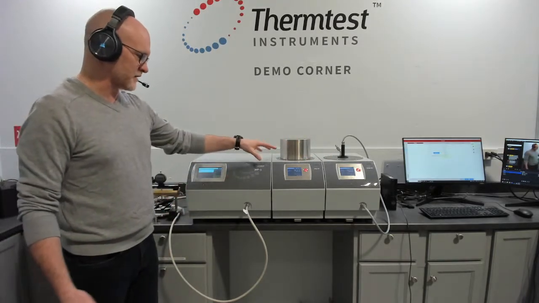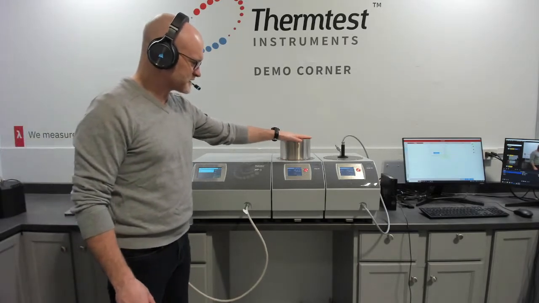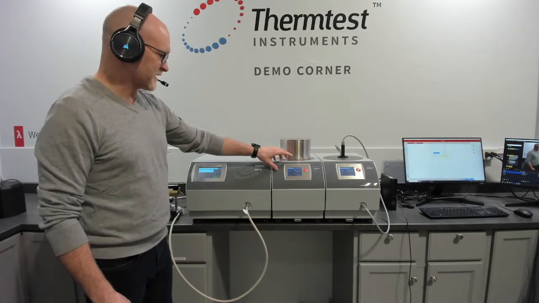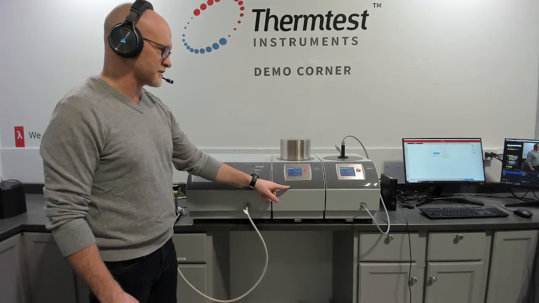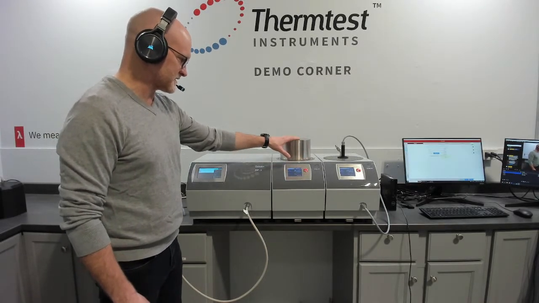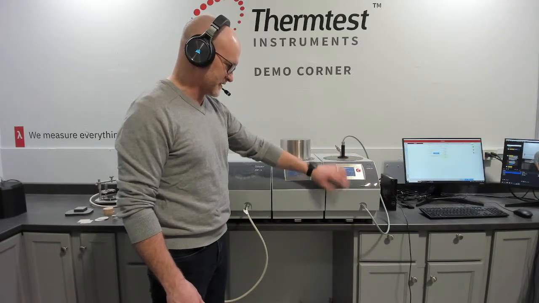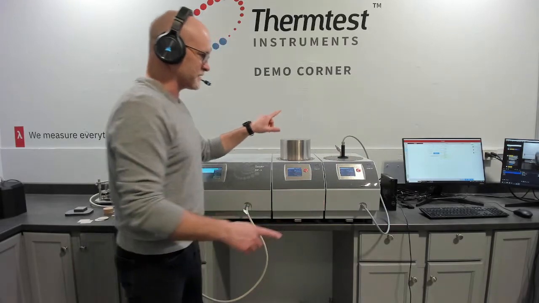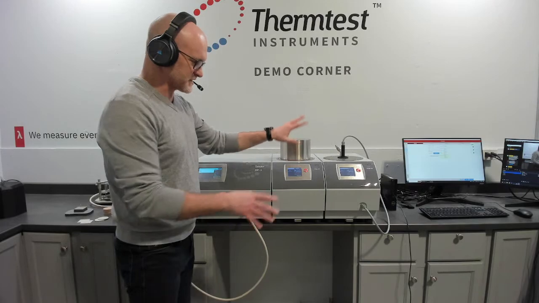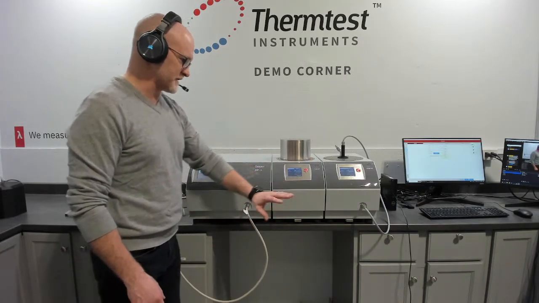Again, this works off of our proprietary heating and cooling temperature platform for the transient plane source and the transient hot wire. The transient plane source temperature platform as it is configured here is 0 degrees to 300 Celsius. There's no external cooling needed. That's all built into the unit itself. The transient hot wire platform as it sits here is 10 to 200. Again, both of these can be configured to minus 160 to 300 Celsius. So it just depends on your requirements whether or not you need that lower temperature range extended.